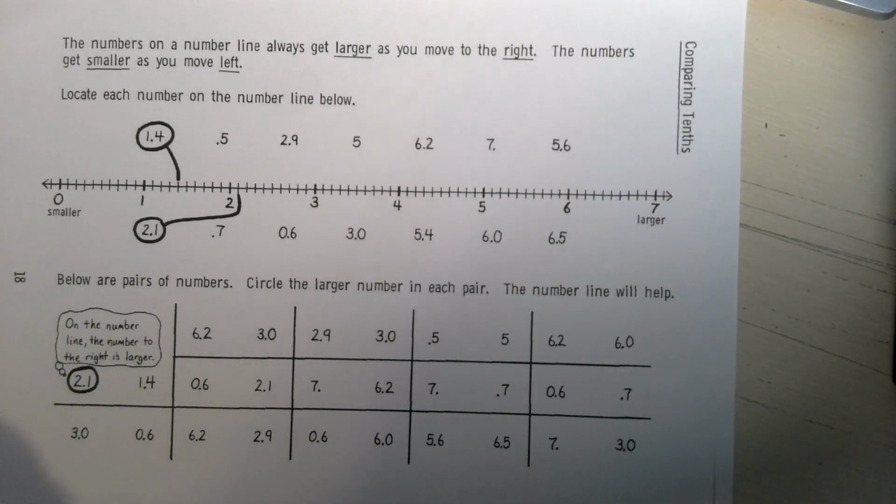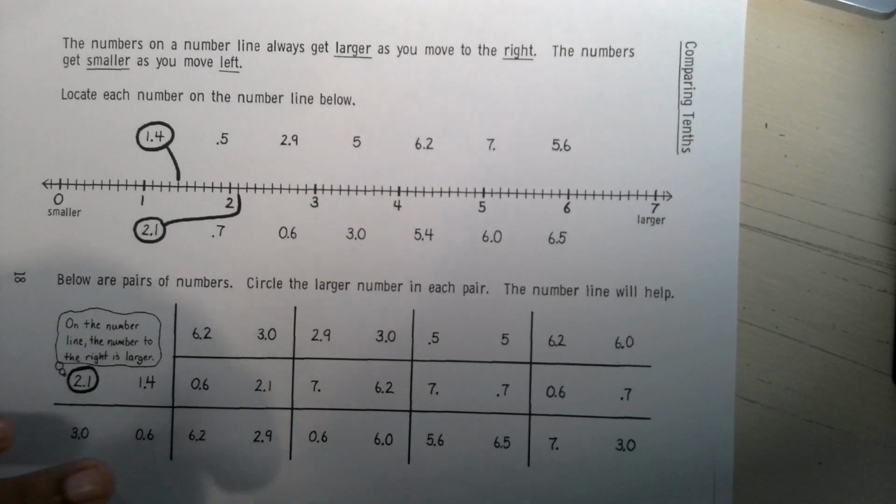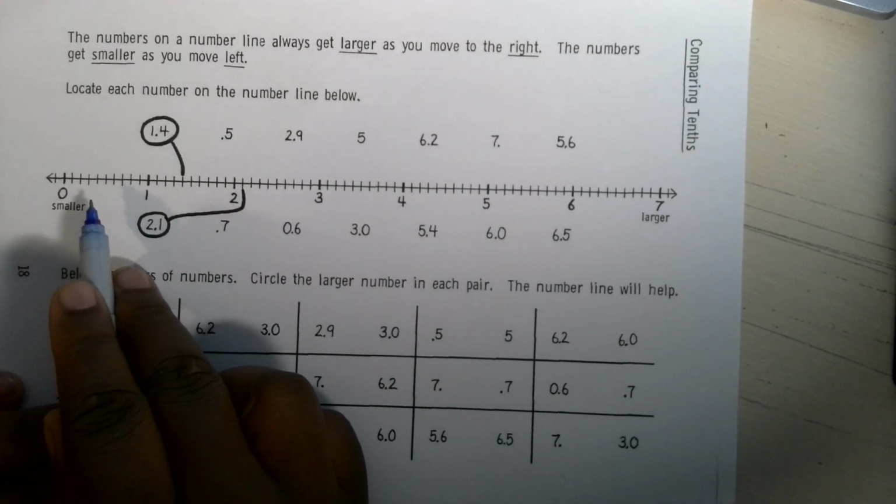Now we're going to work on comparing tenths. And I want you to think of the unit rule. Before I can add, compare, or subtract, each place value must match. Tenths is a place value in your chart, and so we can compare tenths so long as we match up our place values. We're going to use a number line to help us get started.